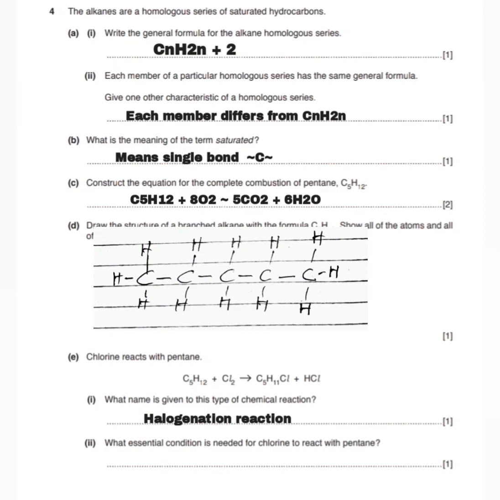Then Roman numeral 2 is saying what essential condition is needed for chlorine to react with pentane? So I'm going to say UV, which is ultraviolet. The ultraviolet here is to break down the bond for the reaction. Since they are saturated hydrocarbons, for them to undergo the reaction, one bond should be broken down to allow the reaction of chlorine. Okay? Yes, so it is UV or a spark. That's all.